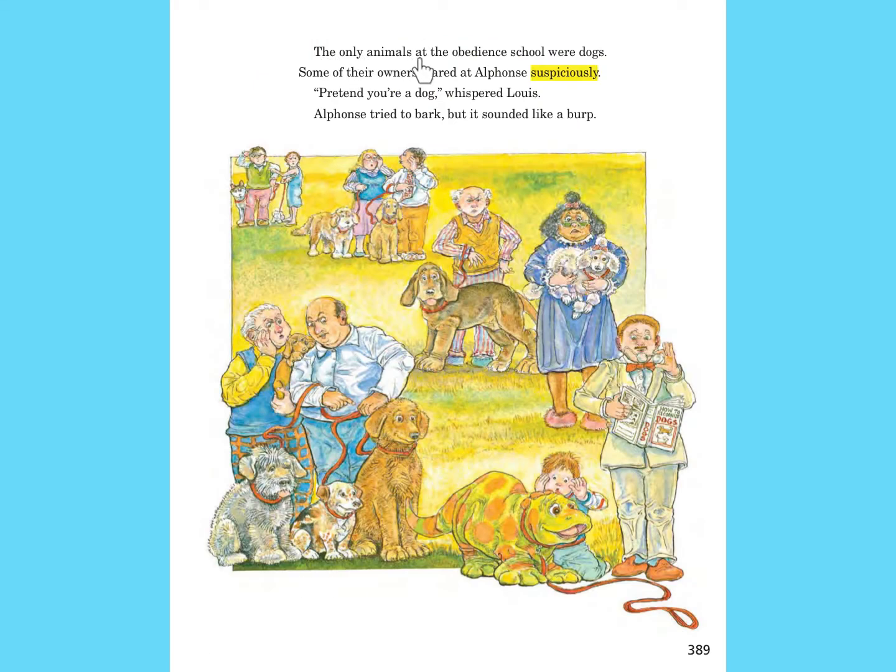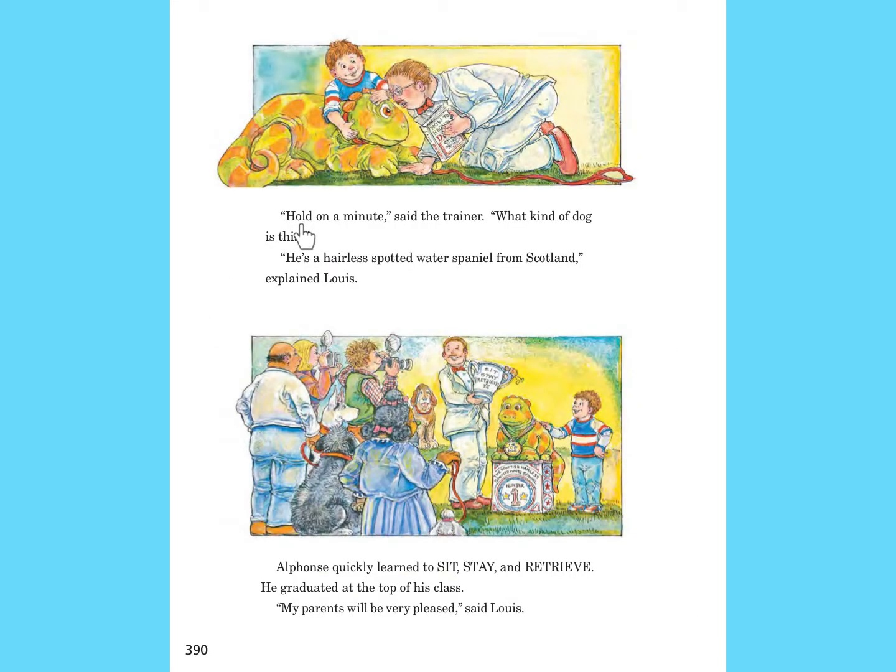The only animals at the obedience school were dogs. Some of their owners stared at Alphonse suspiciously. "Pretend you're a dog," whispered Louis. Alphonse tried to bark, but it sounded like a burp. "Hold on a minute," said the trainer. "What kind of dog is this?" "He's a hairless, spotted water spaniel from Scotland," explained Louis.